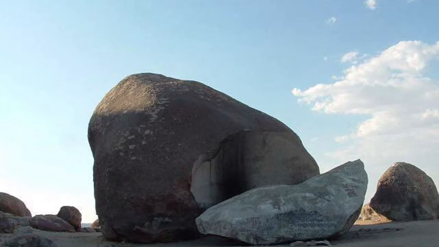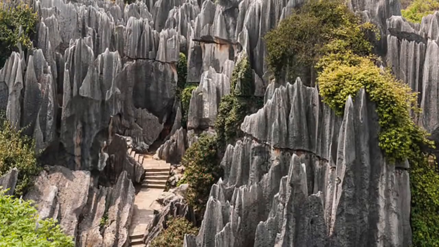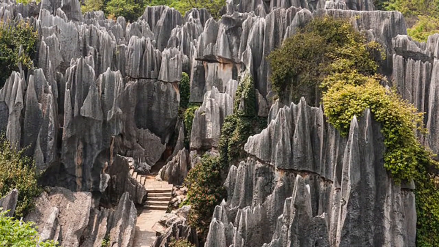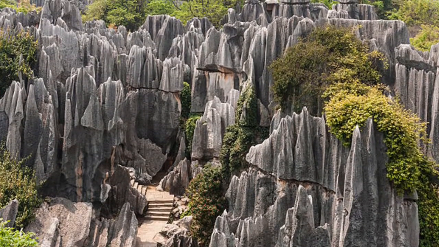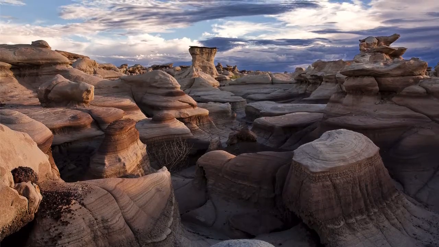The huge landscape of Shinlin was formed about 270 million years ago. New Mexico's vast badlands have been carved by millions of years of mechanical weathering.